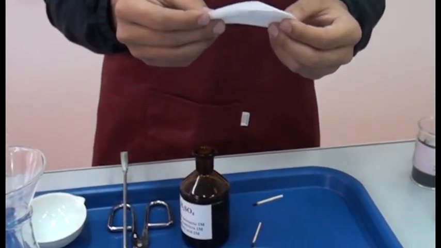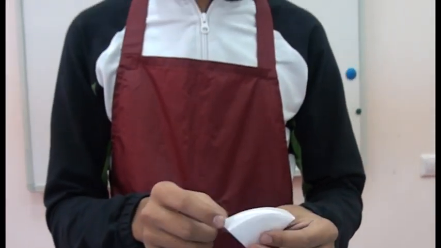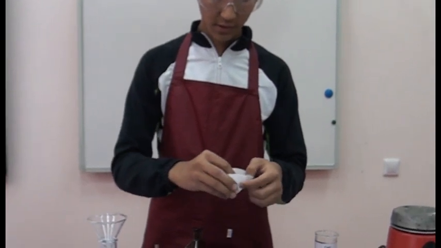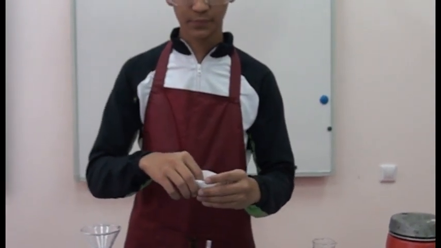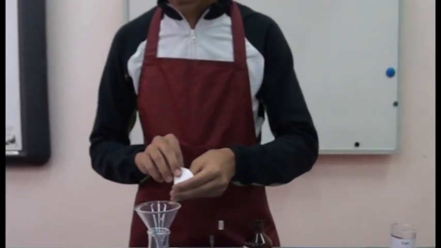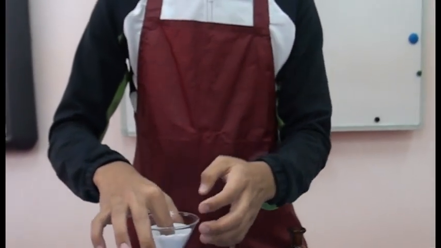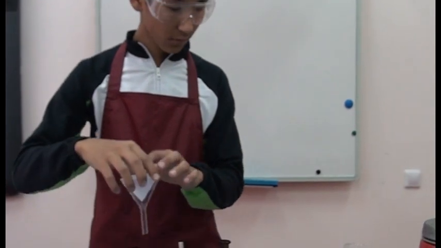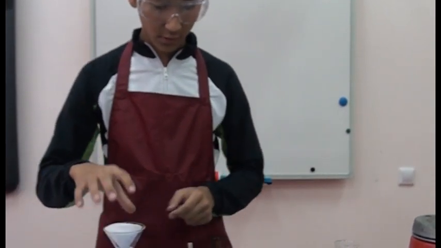We make a quarter filter paper, making it like a form of tube. Then we put it there and here.